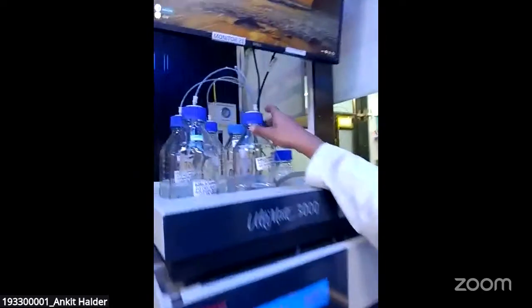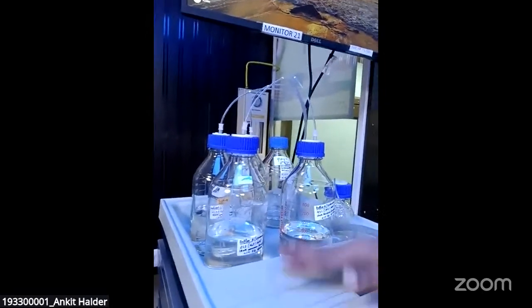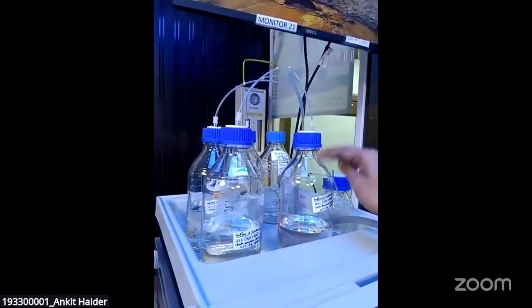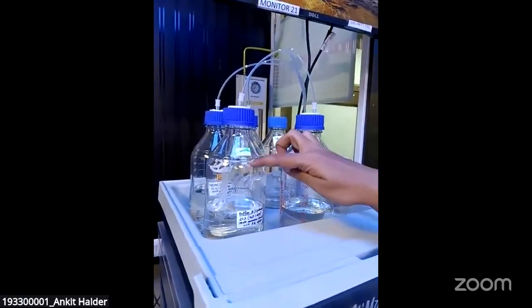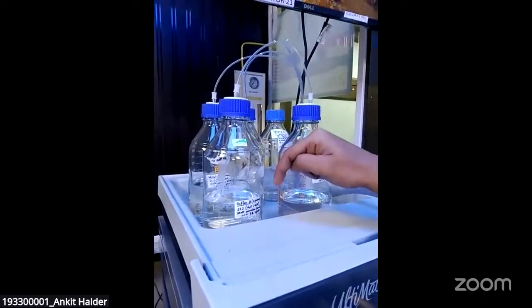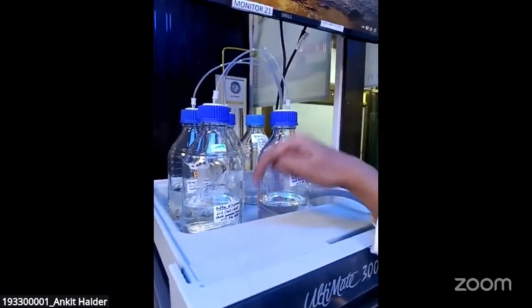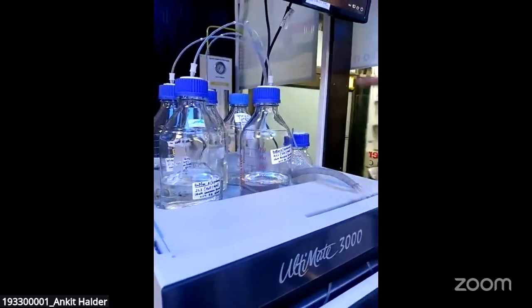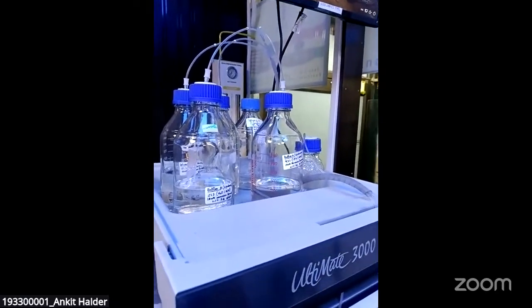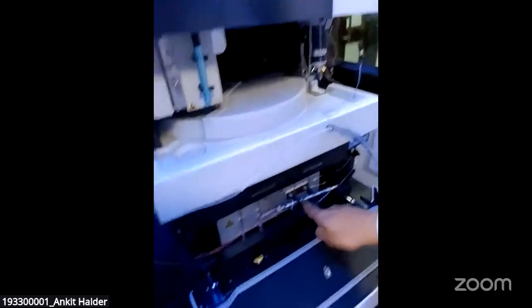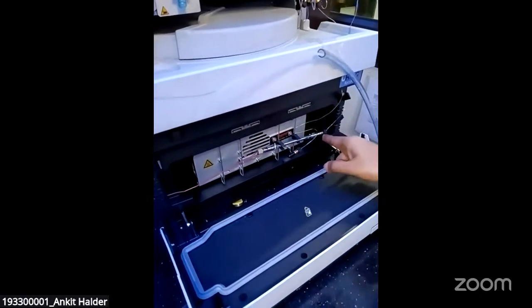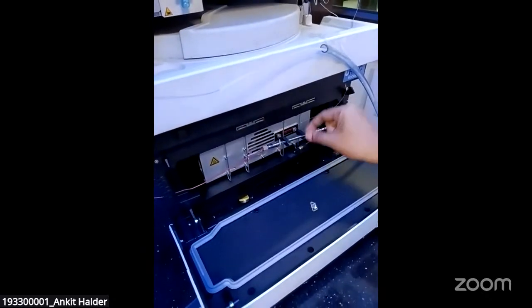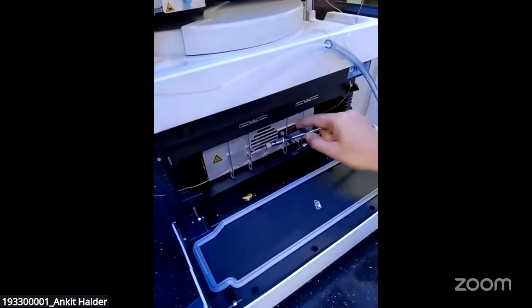These are our solvent systems. This is the Ultimate 3000 HPLC, which consists of four pumps. We generally use two solvents, A and B. Since we try to make a hydrophobic gradient, we need different solvents to make a gradient which passes through the column. When the sample comes to the column, there is the stationary phase, and the samples will bind to this material. For example, this is the C18 material, so the hydrophobic part of the molecule will bind to the column.